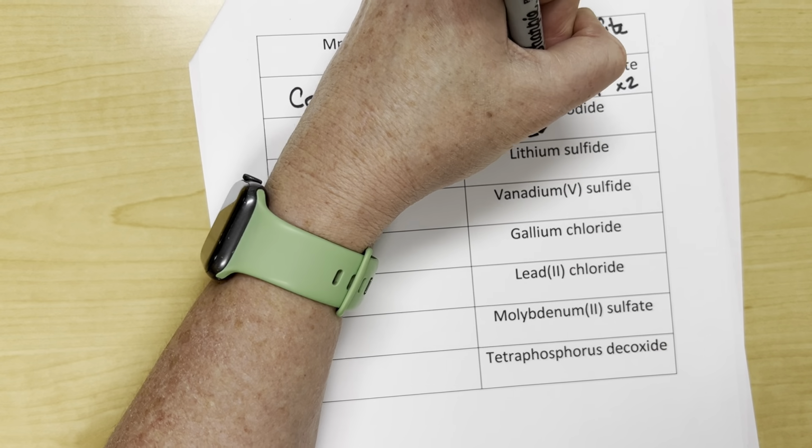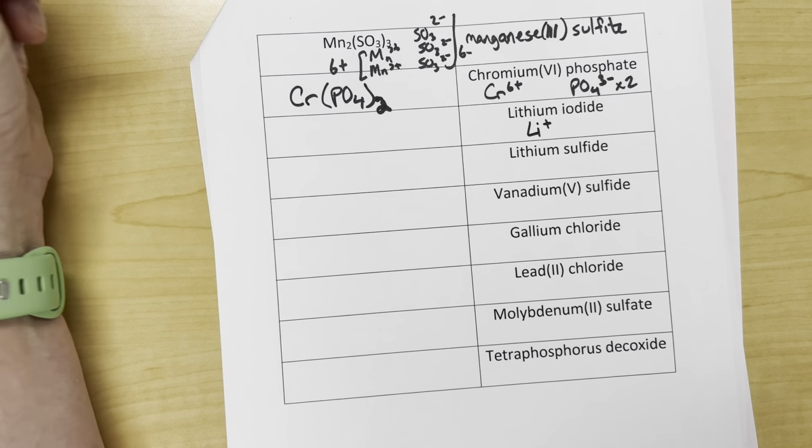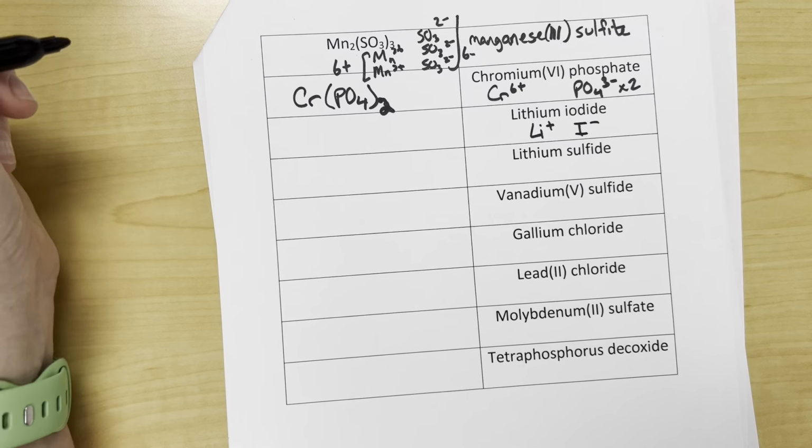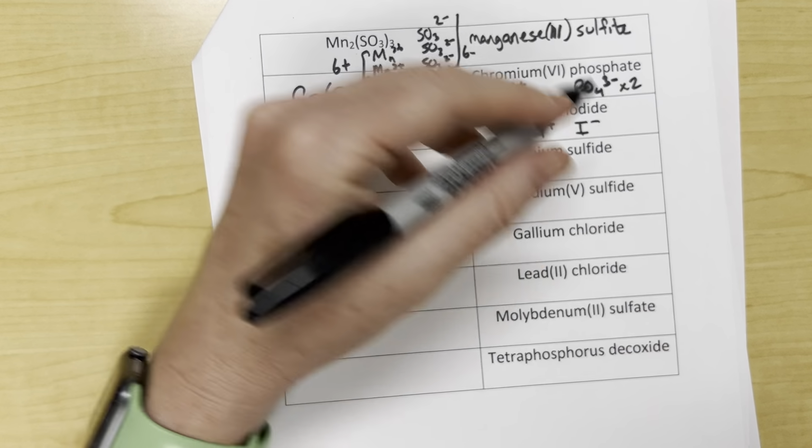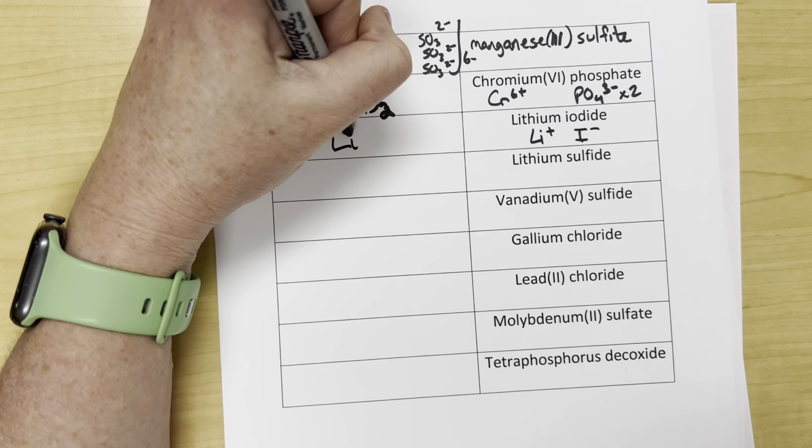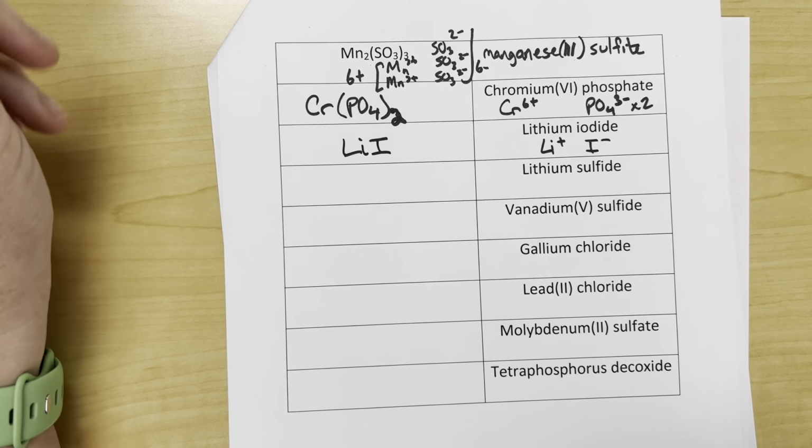Lithium iodide. Lithium is Li plus, it's in the first column. Iodide is I negative, it's in the 7th column. And you just need 1 of each. LiI is your answer.